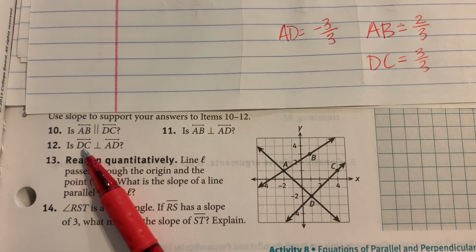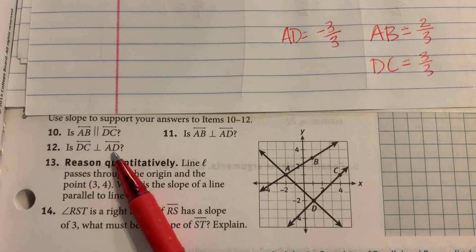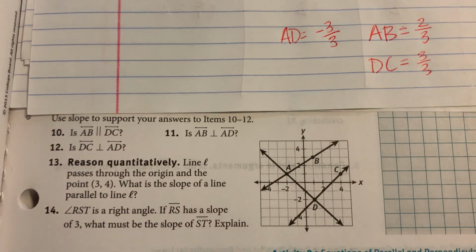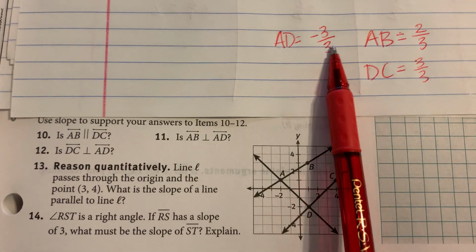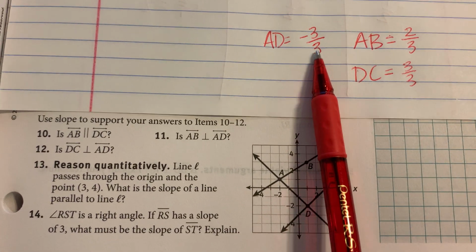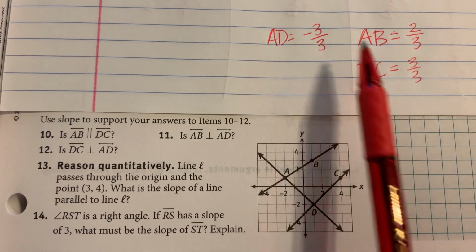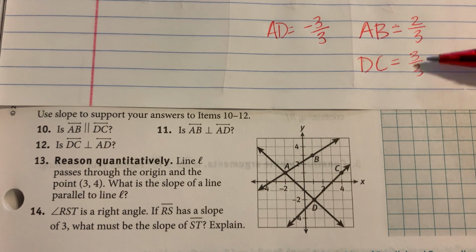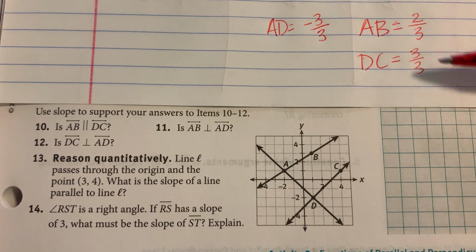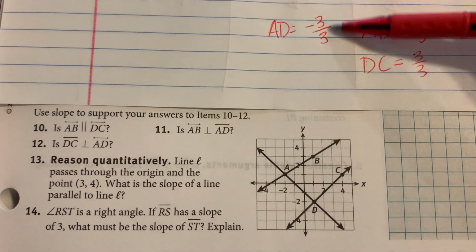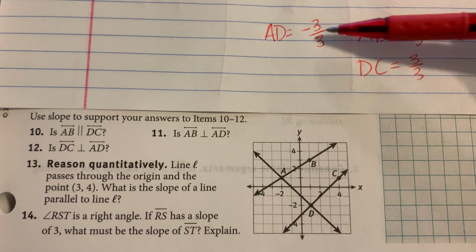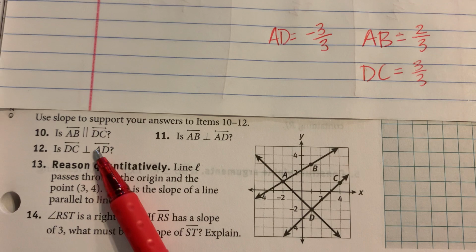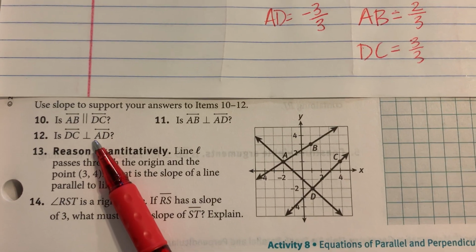Number 12. Is DC perpendicular to AD? Well, I have these already. I have those already written down as the slopes. I have one negative. I have one positive. And even though it doesn't look like they're flipped, it's the same thing if I flip it. This is 3/3, this is 3/3. If I flipped it, it would still be the same. So AD and DC are perpendicular. This is yes.